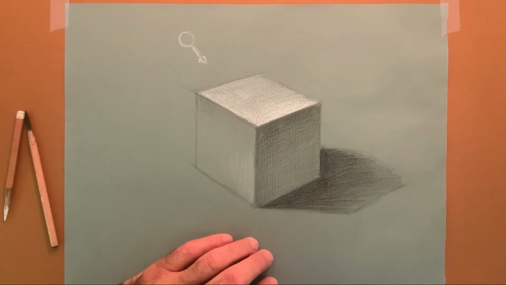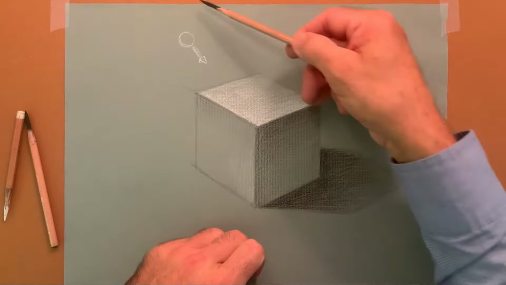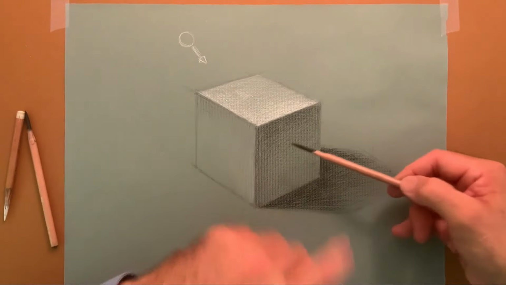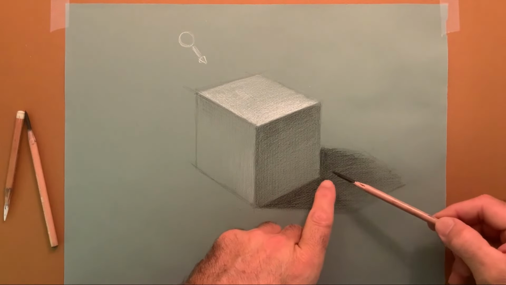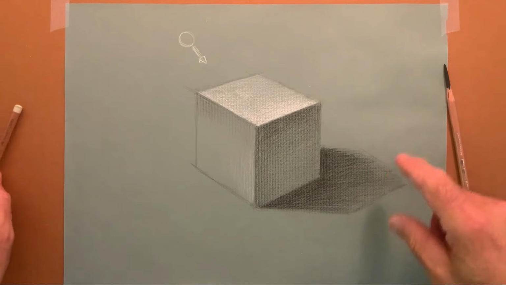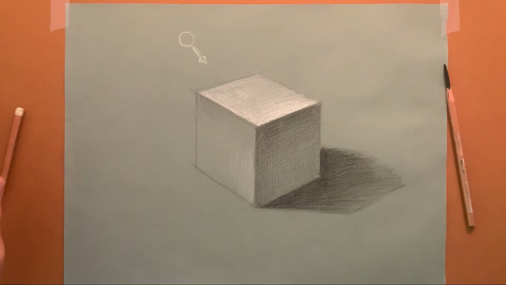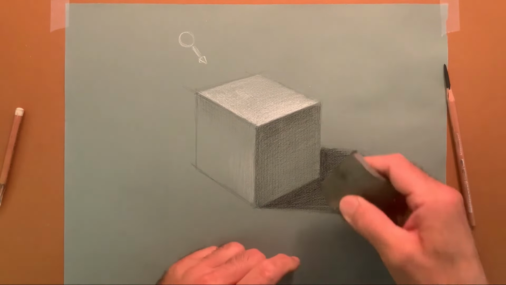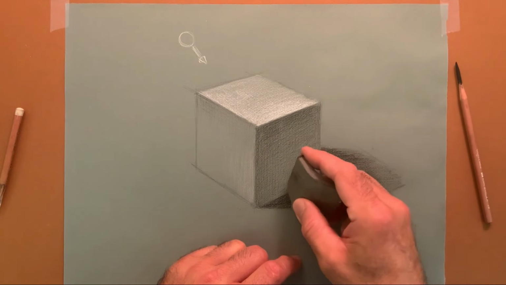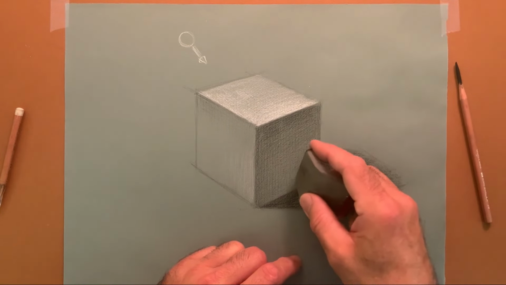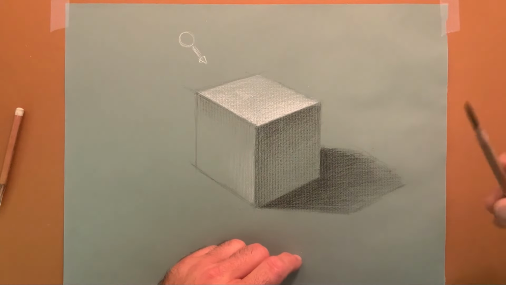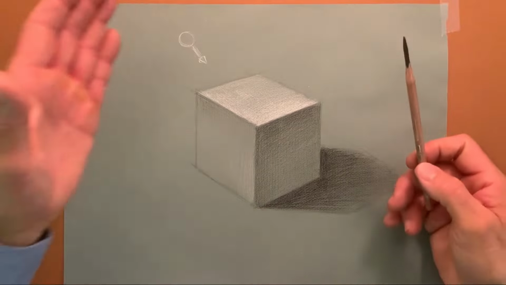So now, what can we do? What is this? Well, this is the reflected light. The light comes from here, bounces off in here, and then hits this area here. But also the contrast between this and this. So I could now, if I want to, lift this a little bit, just this corner here. Okay, like that, right?